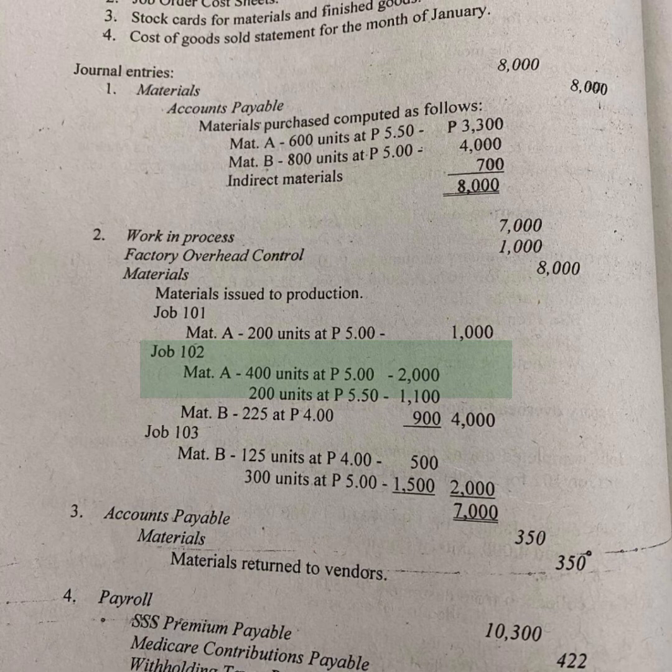Since the 200 units and the 400 units of materials have the same cost, we just add the two, so we have 600 units at 5 pesos. And the other one is 200 units at 5 pesos and 50 cents. So the total is 4,100 pesos.